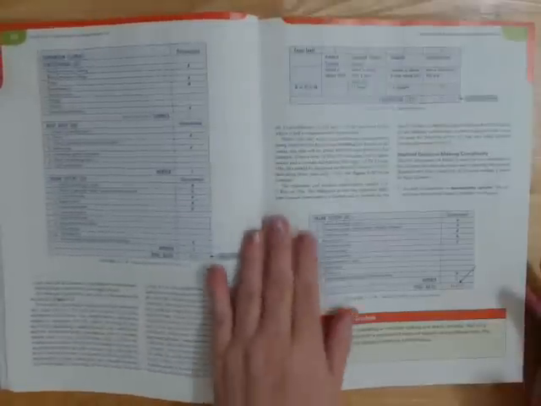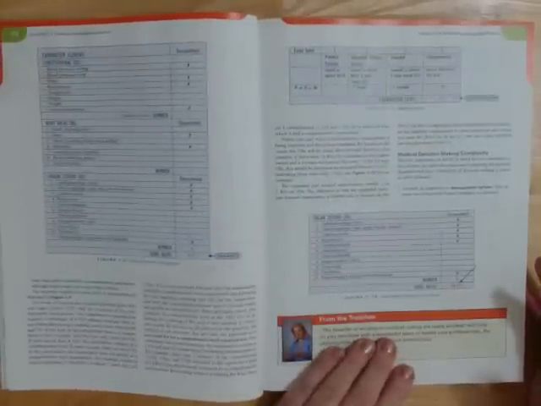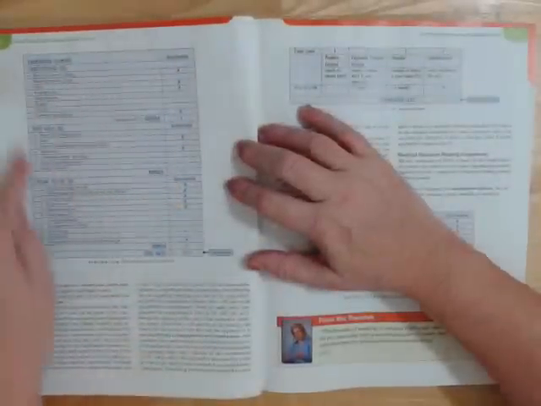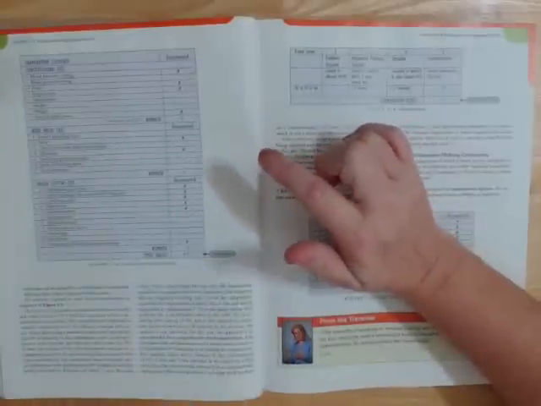This is probably the wordiest part of this textbook, the E&M, because it kind of goes back over everything. But as you can see, here's the examination element, and it's the same as what's on your audit form. I really think that audit form will be helpful to you.